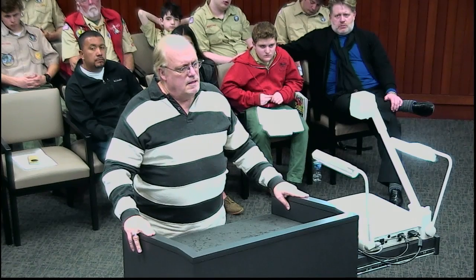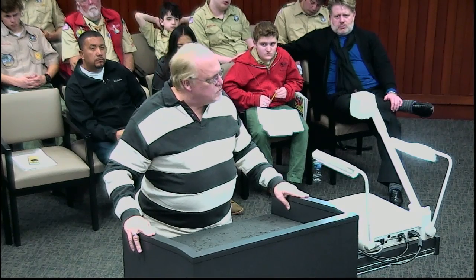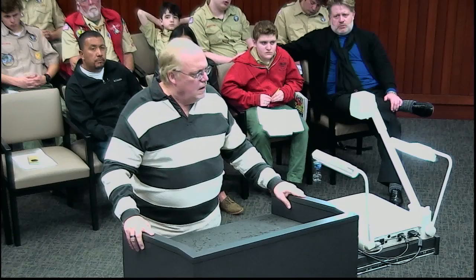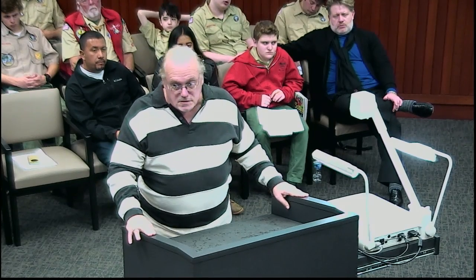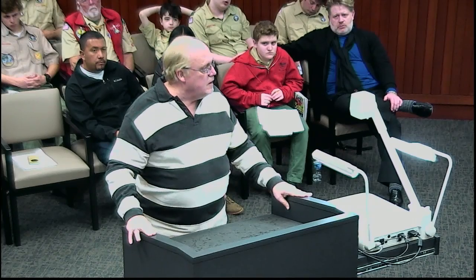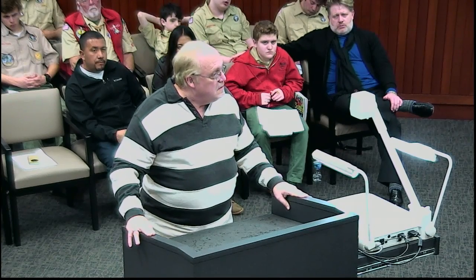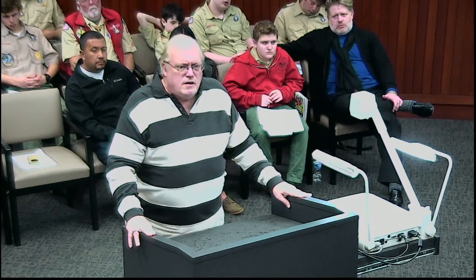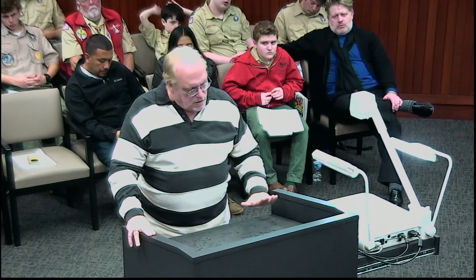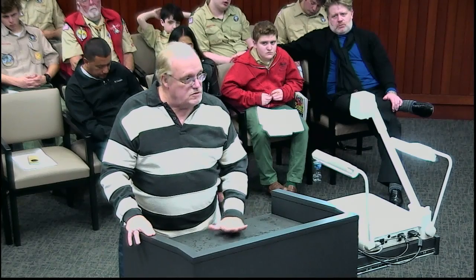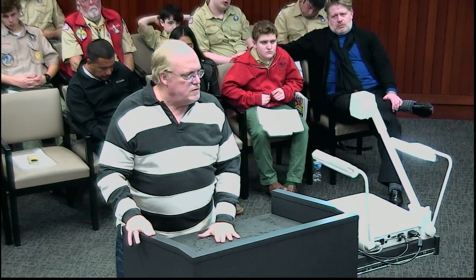I've heard no reason tonight that makes this property any more special than any other. Mr. Bartell's already said that if this is denied tonight, he's going to bring it up to code and use it as a single family. So why change it? Why make an exception to our zoning ordinances just for this one property?